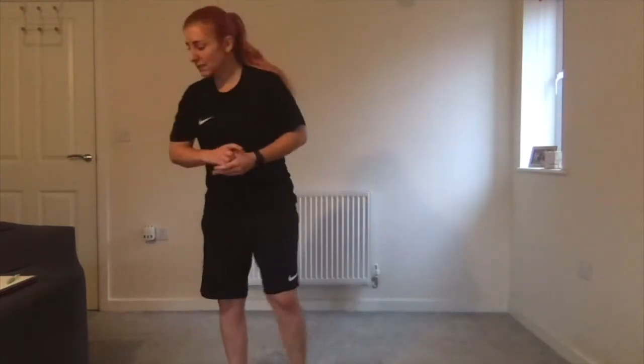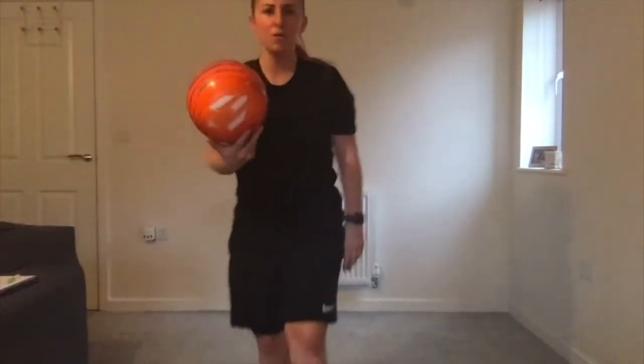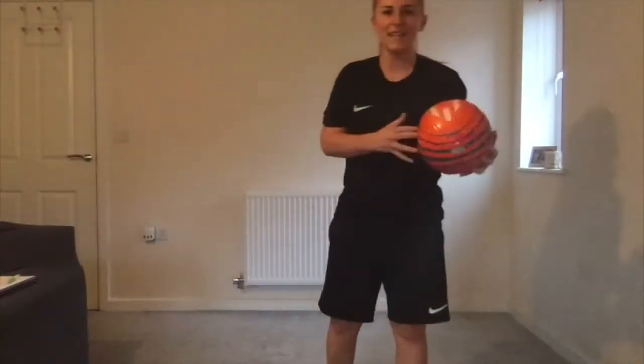Okay, the first thing we are going to do is Russian twists again. Now, if you want to make this even harder and increase the intensity, as well as doing it faster than the first one, what we can do is we can add something. So if we were in a gym, we could add a weight. I'm not in a gym, I'm in my house, so how could I add a weight? You can grab anything. You can grab your school backpack. I've got a football here. It's going to give me a little bit of weight in order to go round.